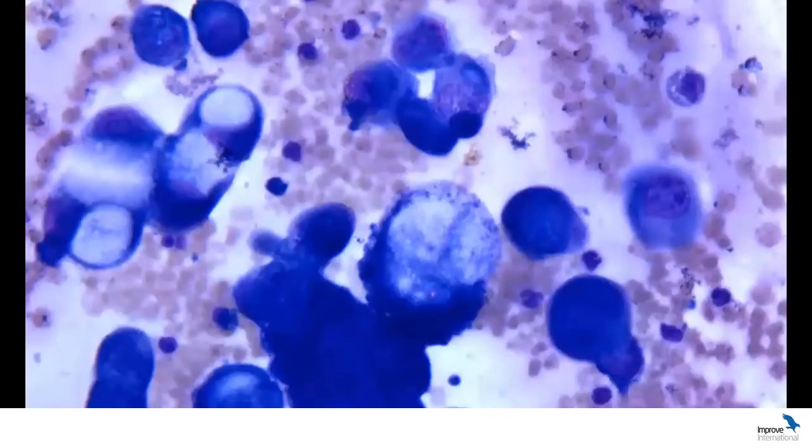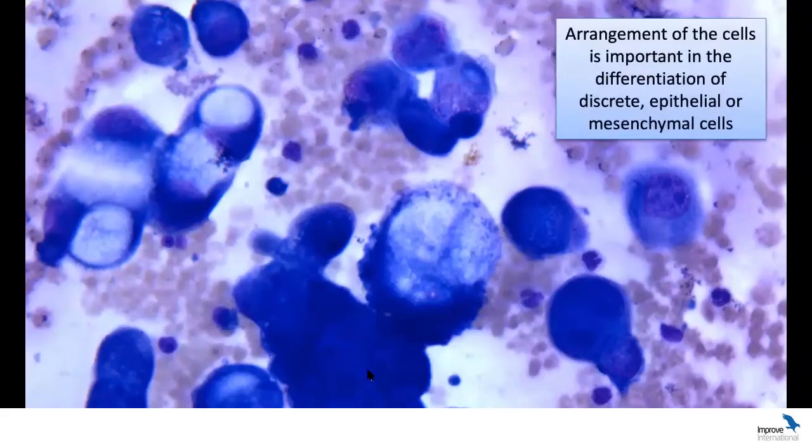So just a couple more examples of how the cells are not just in isolation, but in these really thick three-dimensional clusters. And that's very typical for epithelial cells. So the arrangement of the cells, the architectural patterns that the cells form amongst themselves, are what help us identify the three main groups of tissue cells. So the discrete, which used to be called round cells, the epithelial origin, or the mesenchymal cell origin.